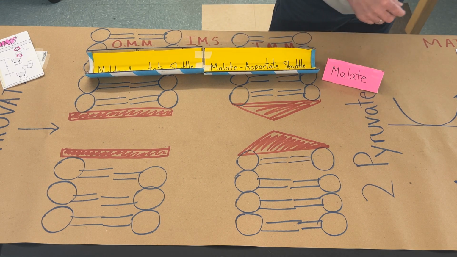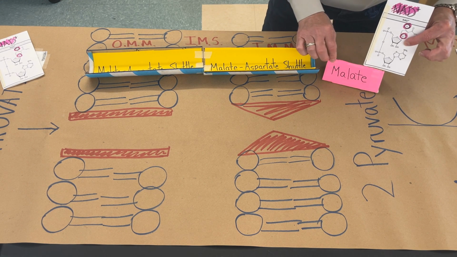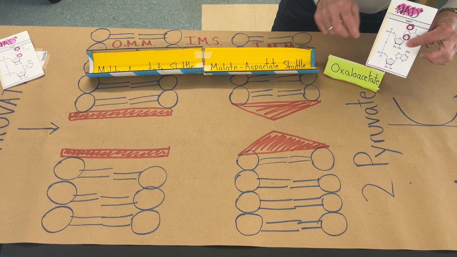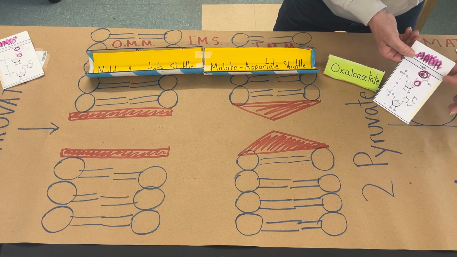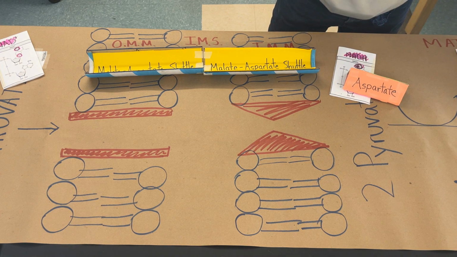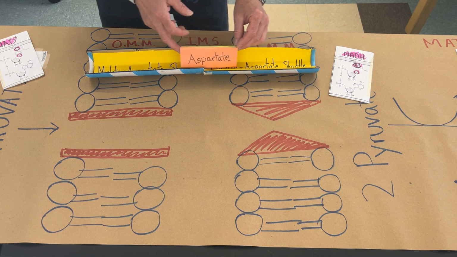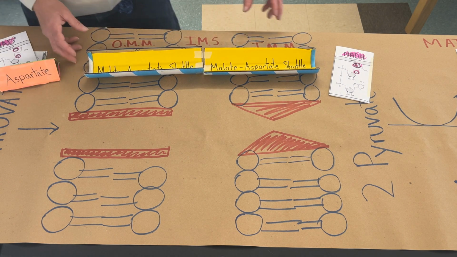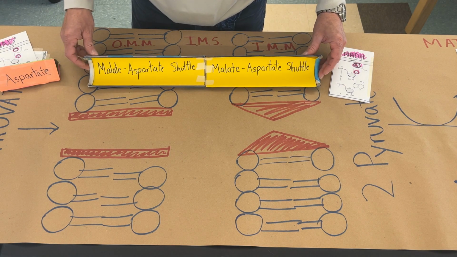Here's malate. Malate is going to be switched to oxaloacetate, which is connected to NADH formation. Yay, we got it to the other side. This goes back to aspartate, and it goes back and forth, and that's how the shuttle gets NADH across the membrane.